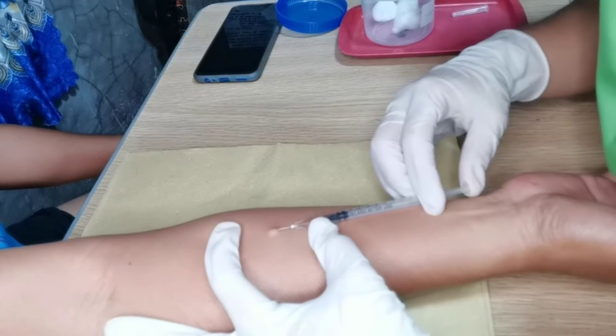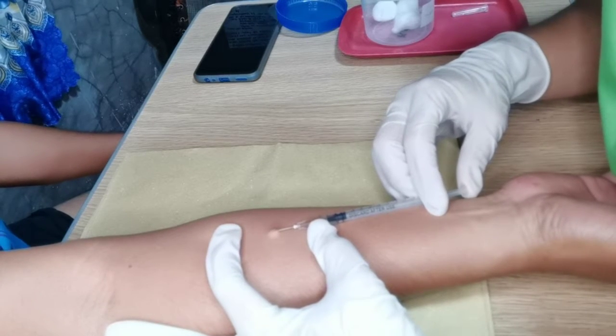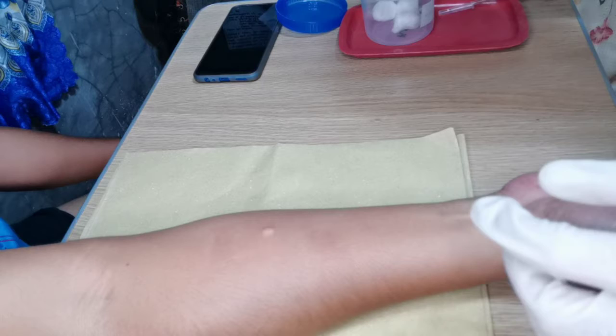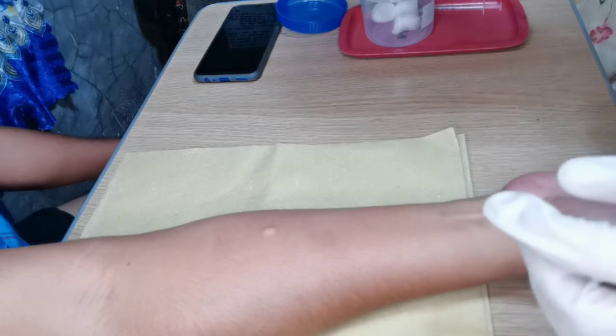Once the needle is in place, steady the lower end of the syringe. Slide your dominant hand to the edge of the plunger. Withdraw the needle quickly at the same angle that it was inserted.